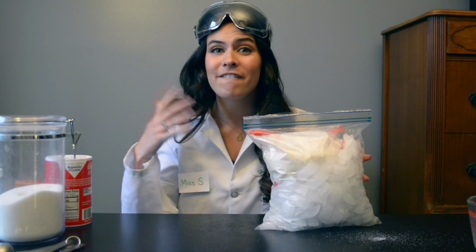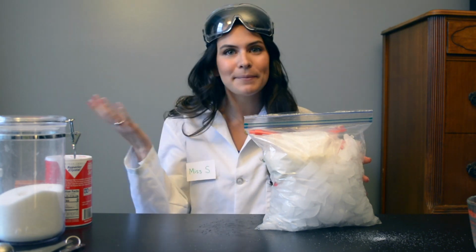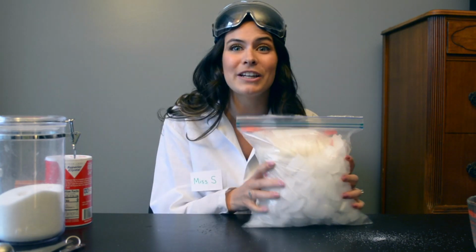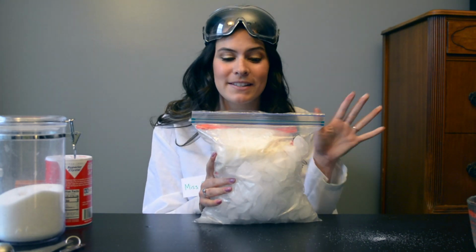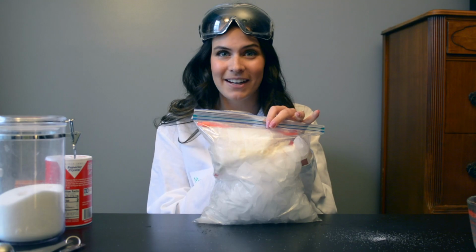This is the fun part. Find a family member, mom, dad, sibling, and you can toss this bag back and forth because you need to shake it for 5 minutes to turn that liquid into a solid. See you soon.